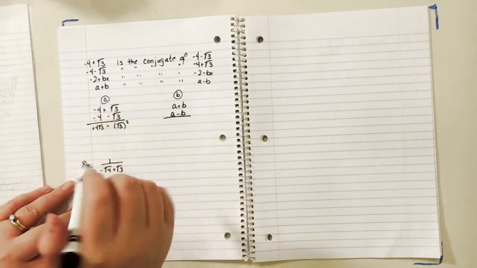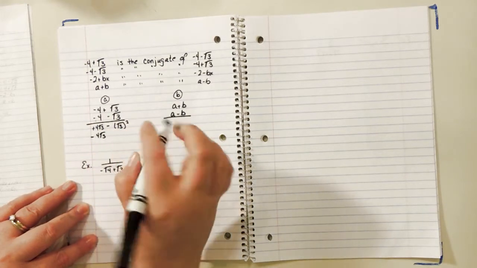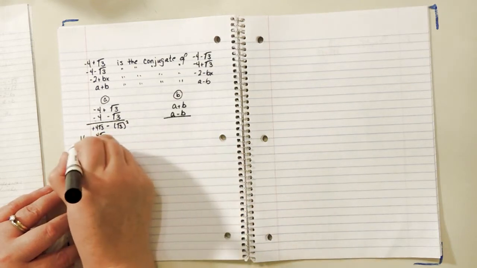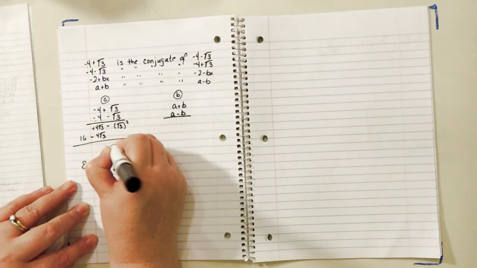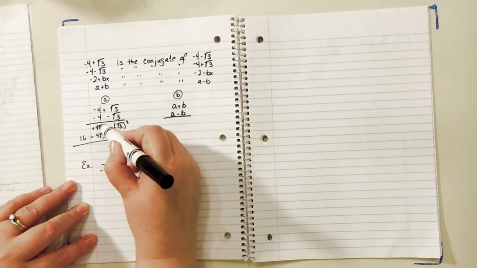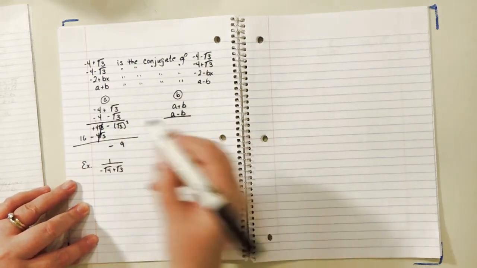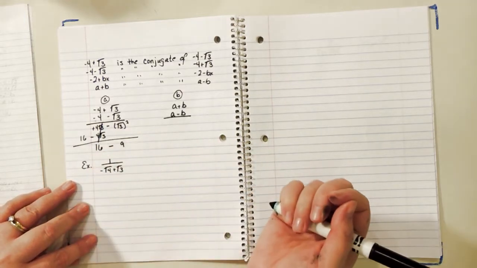The positive square root of 3 times negative 4 is negative 4 times the square root of 3. That cancels out. And the last term is minus the square root of 3 squared.